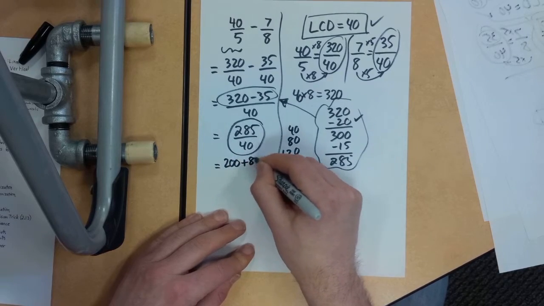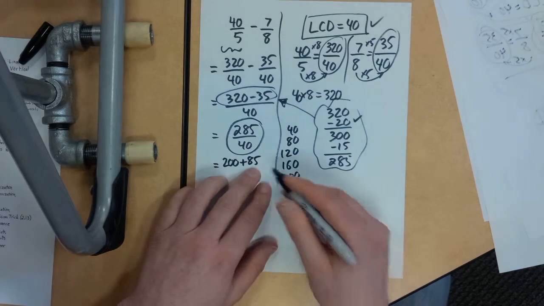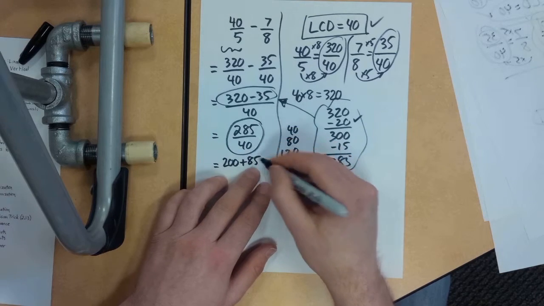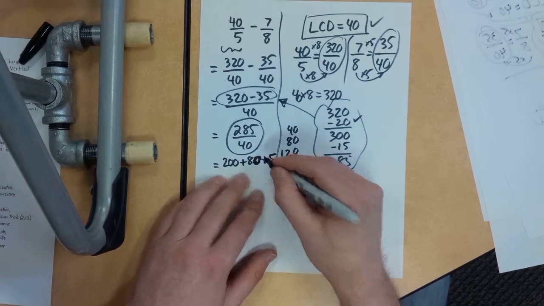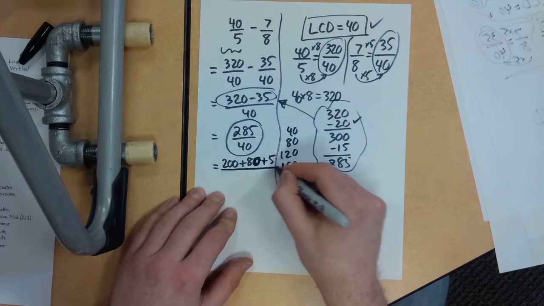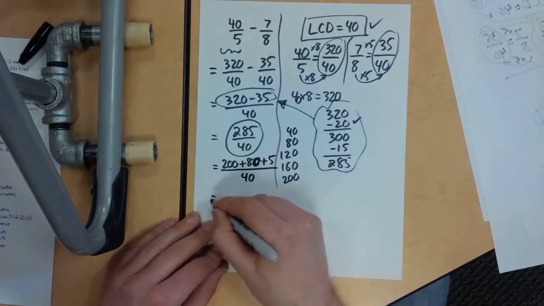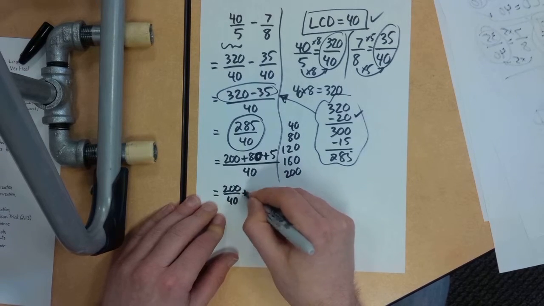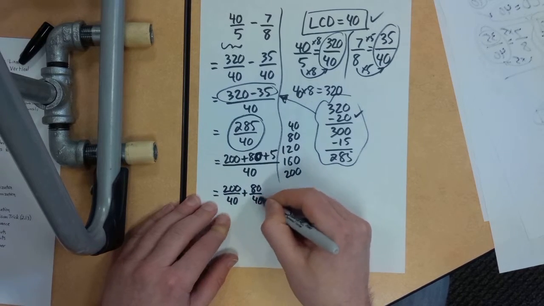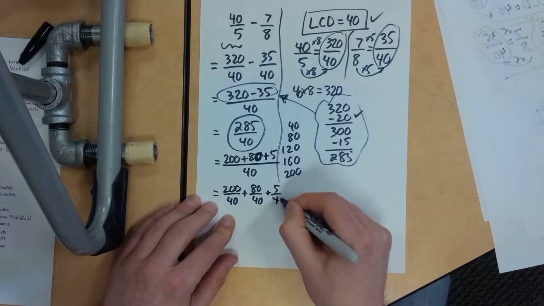200 plus 85. Okay, now I want to break this up to be with 40. How about this? I can go like this. 200 plus 80 plus 5. There we go. That's 285 all over 40. That was kind of a time saver. Now I'm going to split this up. 200 divided by 40 plus 80 divided by 40 plus 5 divided by 40.